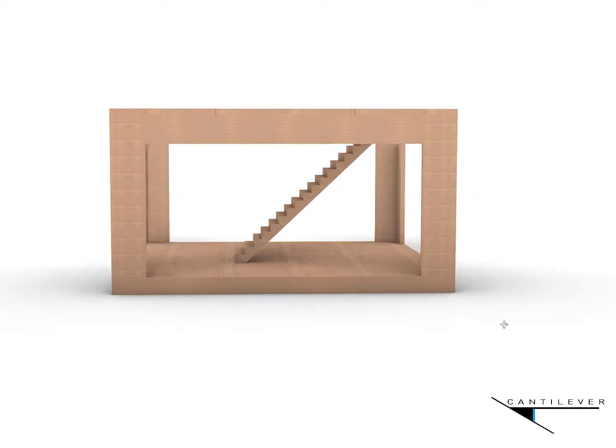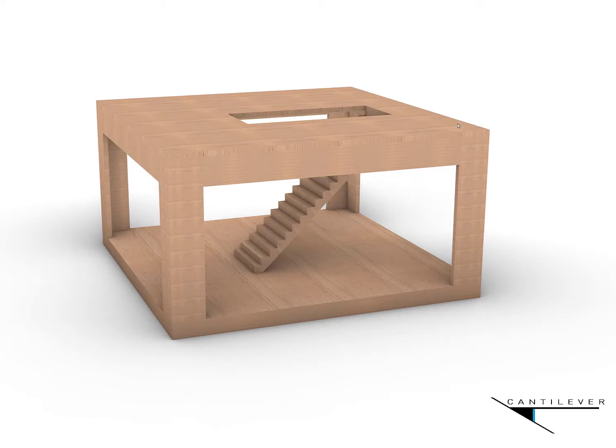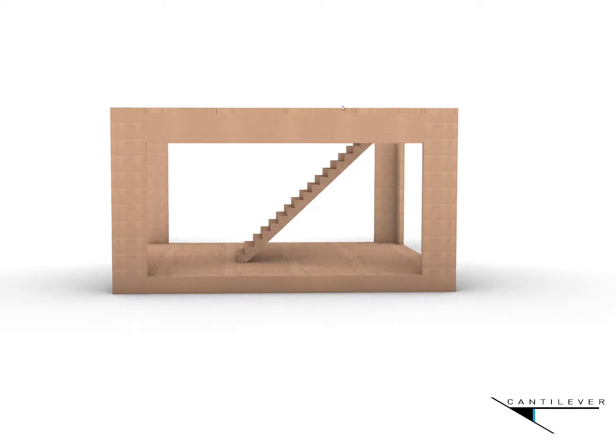Then we'll go up and do a first floor plan, and that first floor plan consists of a slab, a hole in the slab, and a stair. For this one, again, we're going to come about half a meter above the floor. We're going to cut a section, and we're going to look down.